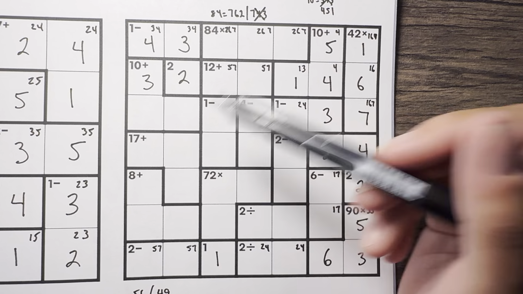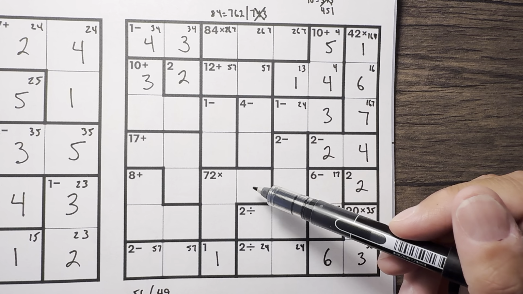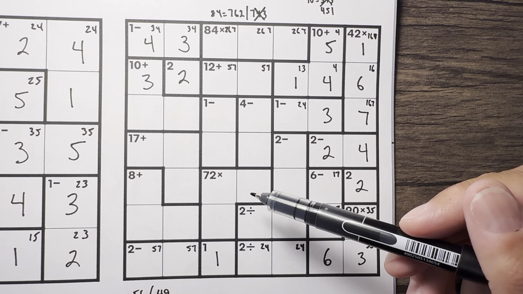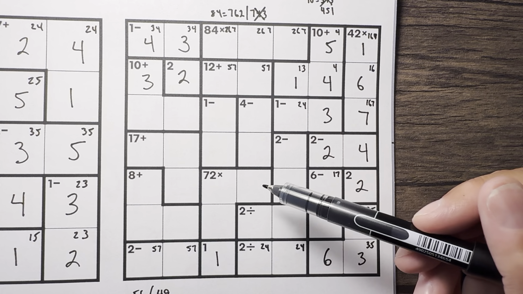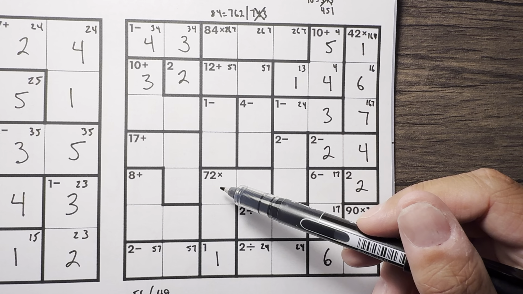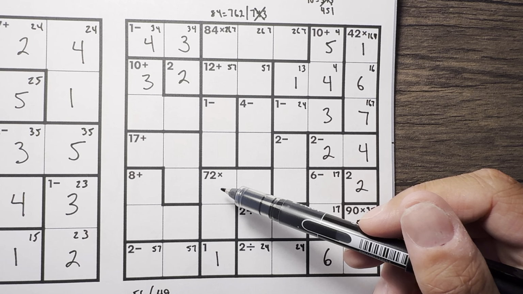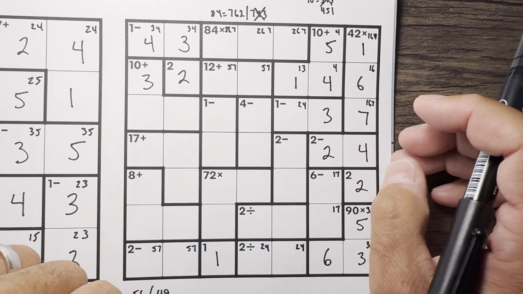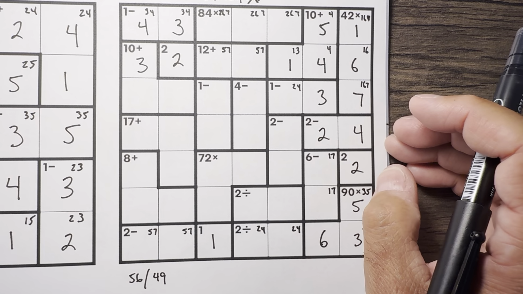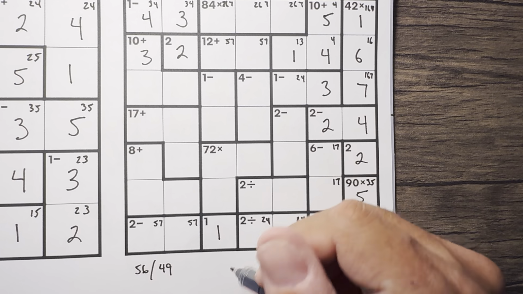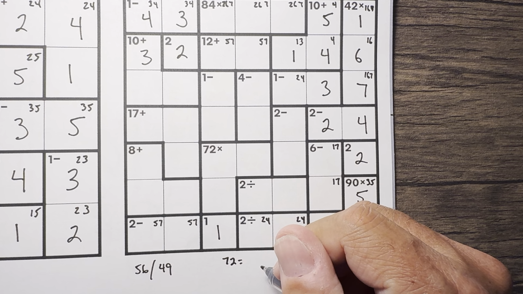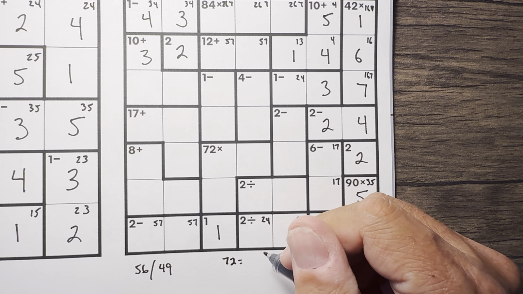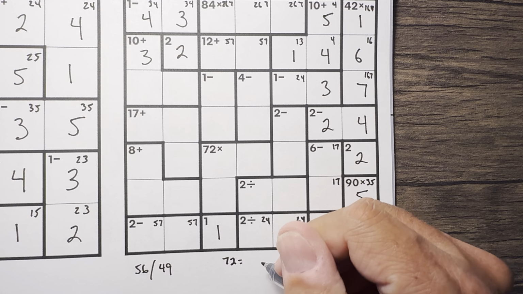combos of 17, the combos of 8. What's this? 6 times 12? Is that 6 times 12? Yeah. So this is 6, 4, 3 or 6, 6, 2. Is that right? Are there any other combos for that? Let's see, we can see the 72 equals, yeah, 6 times 12.